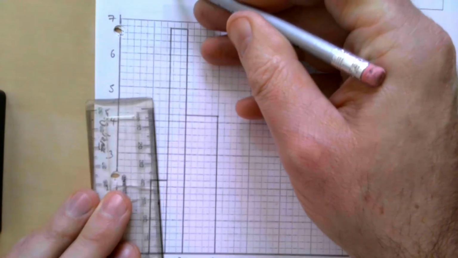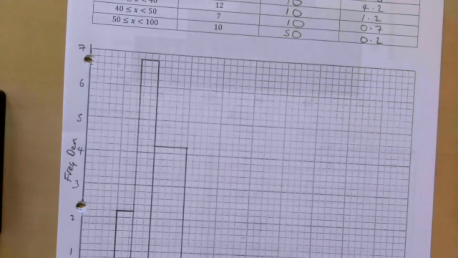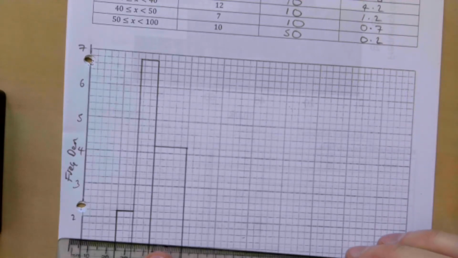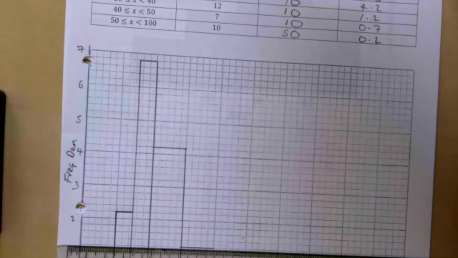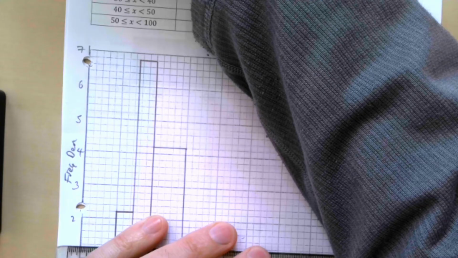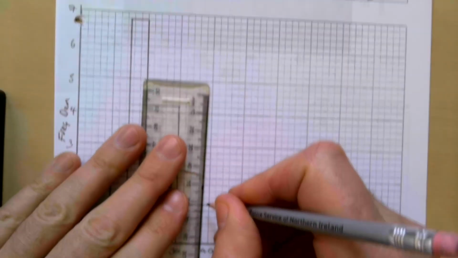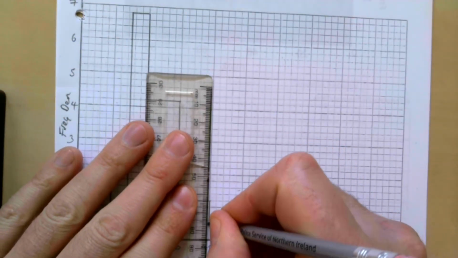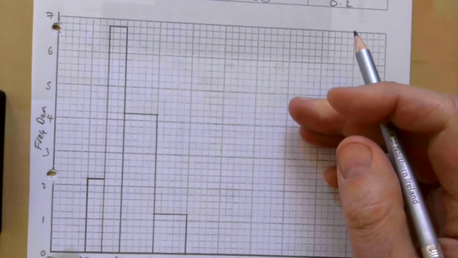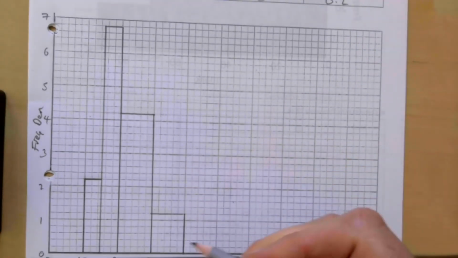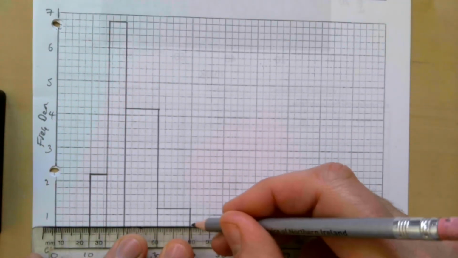Next group is 30 to 40, and that's 1.2. So, give me a second here. Okay. Then my next group, 40 to 50, is 0.7. So that would be obviously 0.6 there. That's going to be 0.8, so halfway along here.